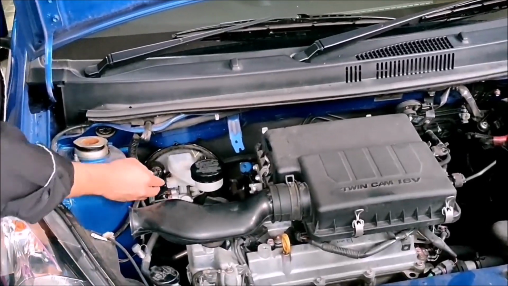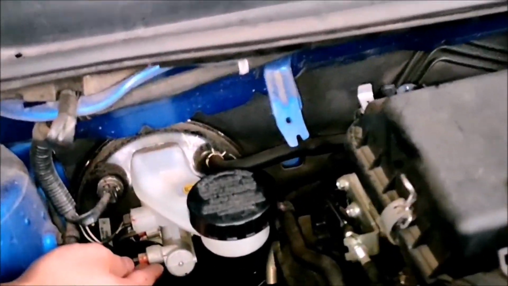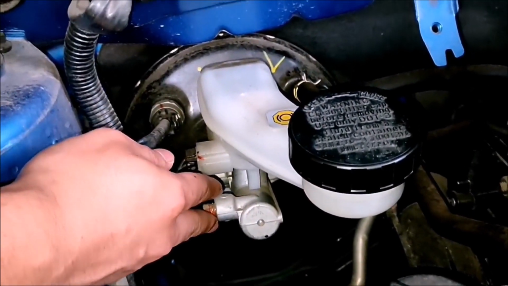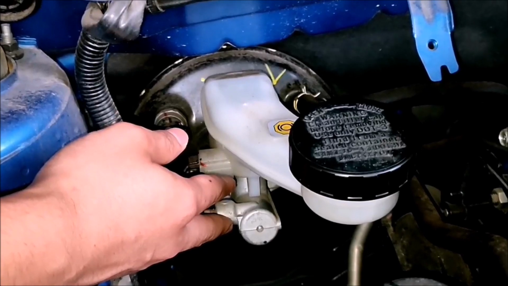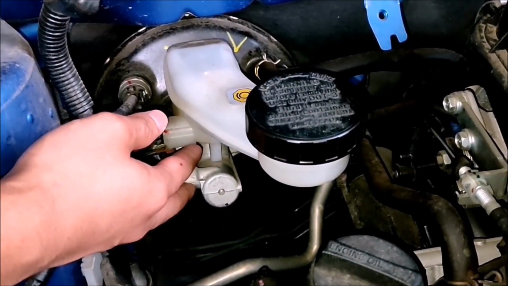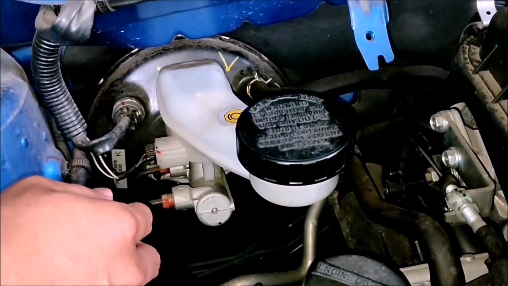Okay, the next component is the brake master cylinder. As you can see, this is the brake master cylinder. The function of the brake master cylinder is that it feeds brake fluid into the brake circuit to convert the pressure on the brake pedal to hydraulic pressure.